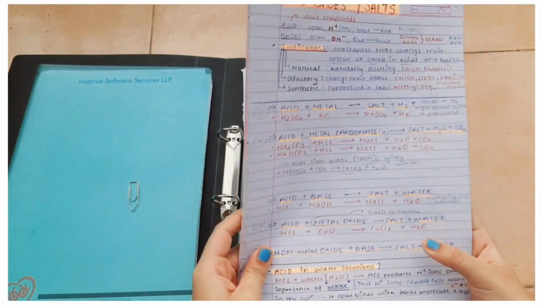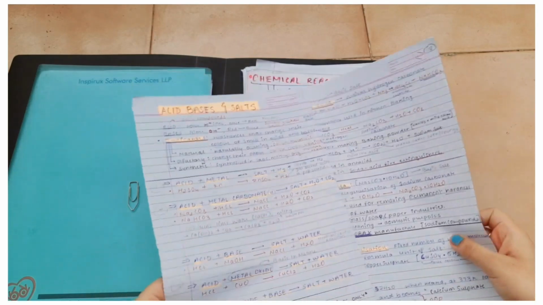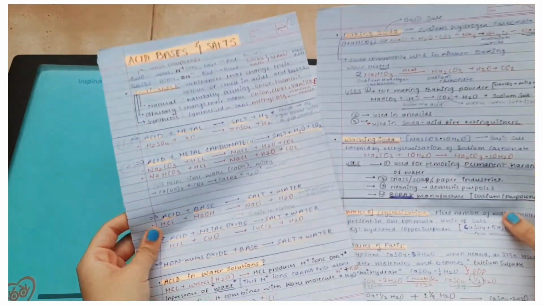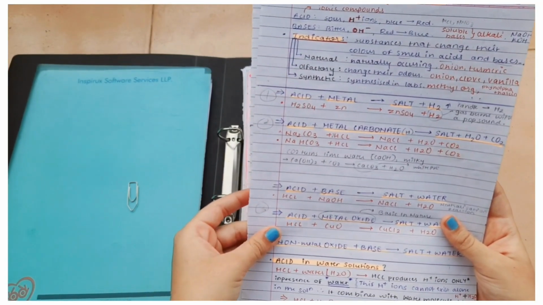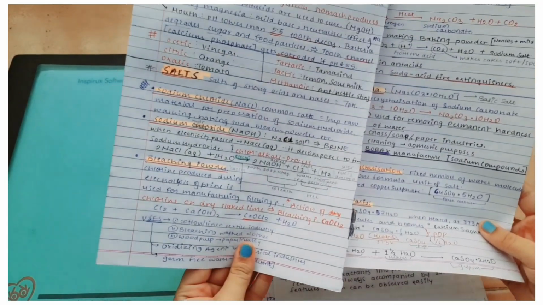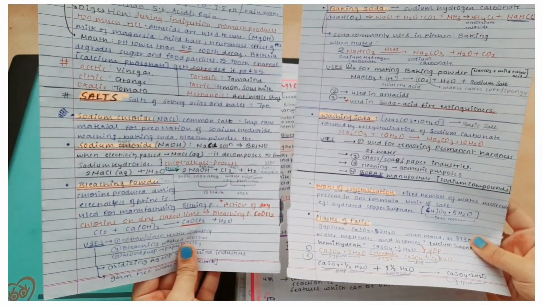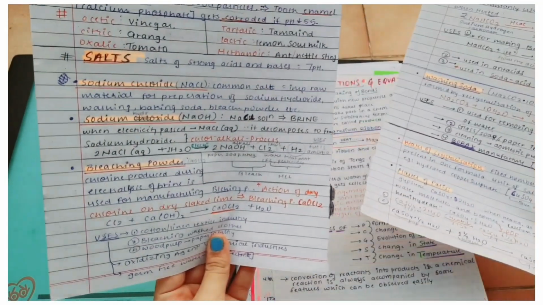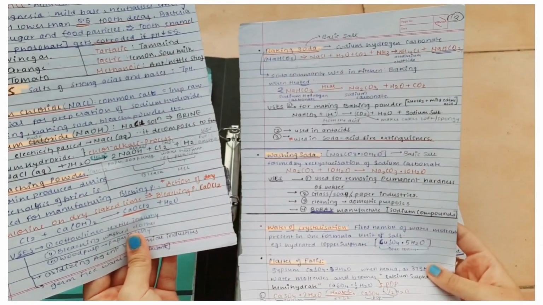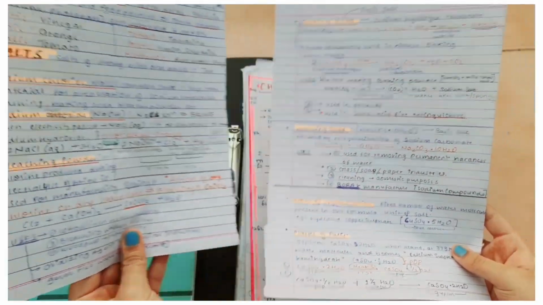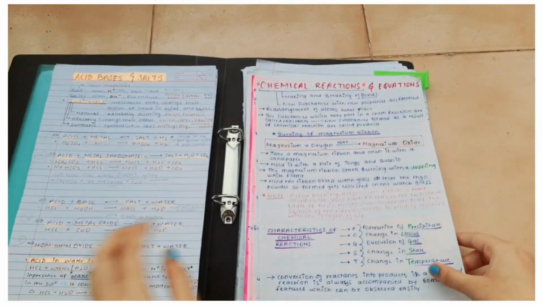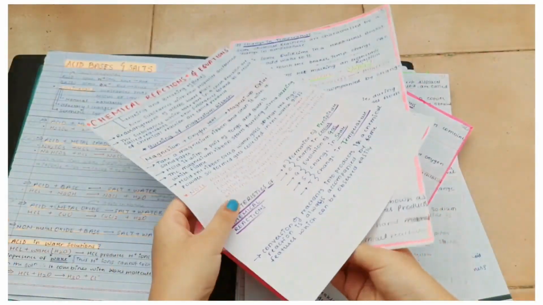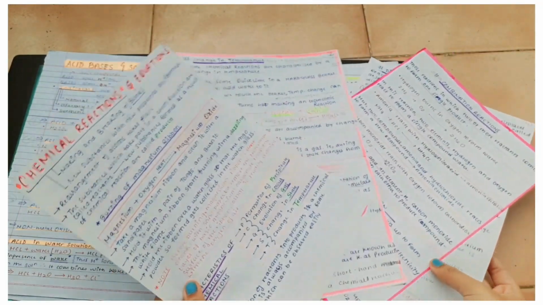Next up, here is chemistry, and as you can see here, I've written all the important chemical formulas and all the important equations. This chapter is really lengthy and I wanted to make short notes of it. Still, it took 4 pages, 4 sides. As you can see, these are a bit congested, but all the important stuff is highlighted, so it's easy for revision.